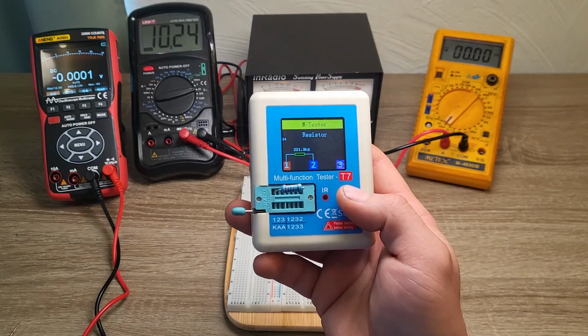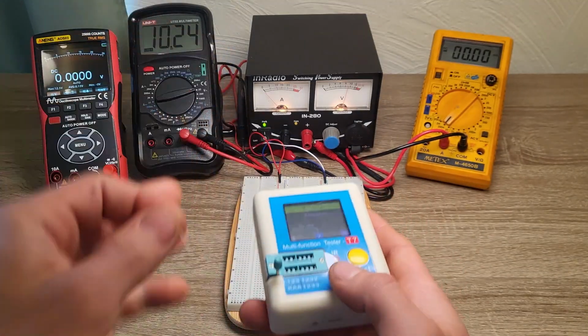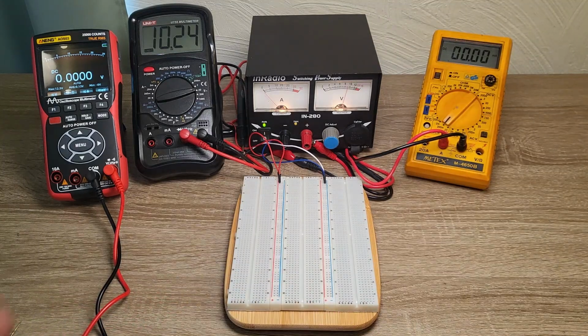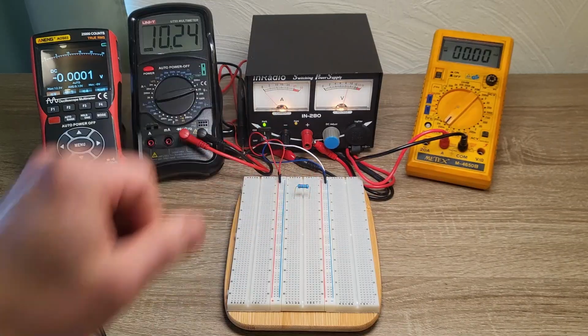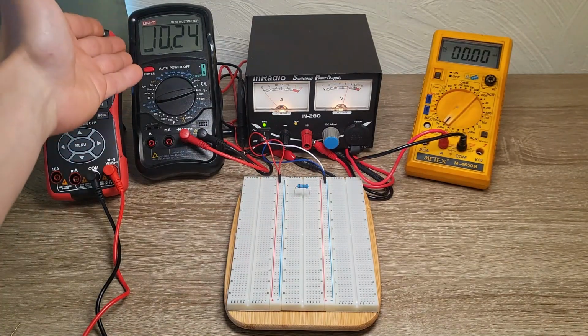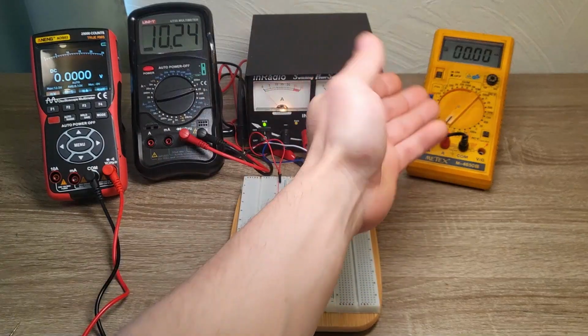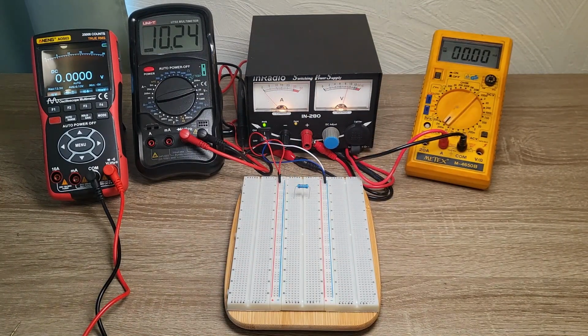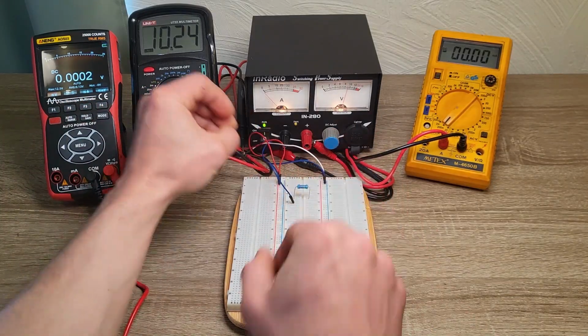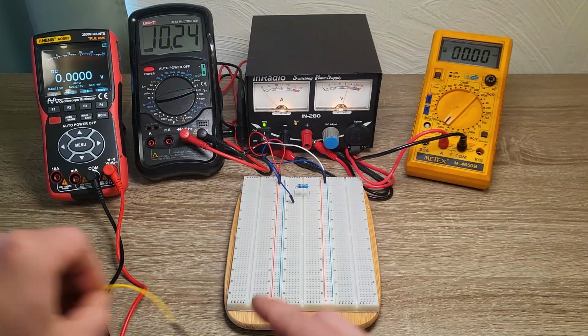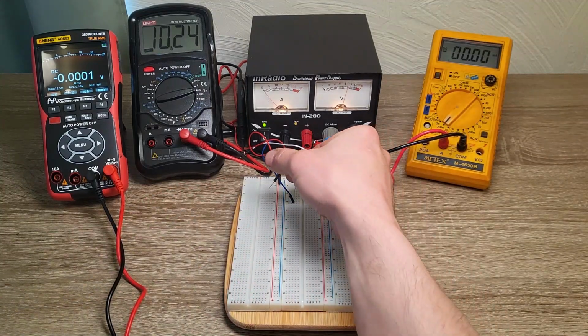And the value is 221.3 kilo ohm. 10.24 input voltage, and at this moment still 0 amps, of course, because nothing is connected yet. So I will take my pins. Let's connect them correctly.